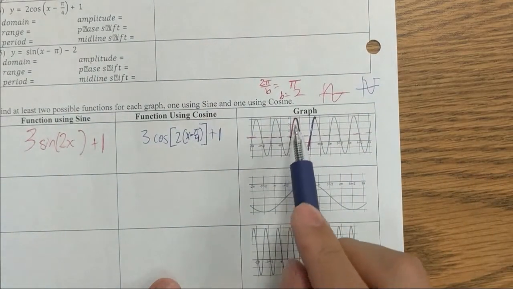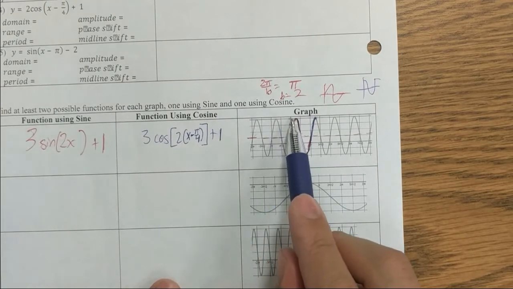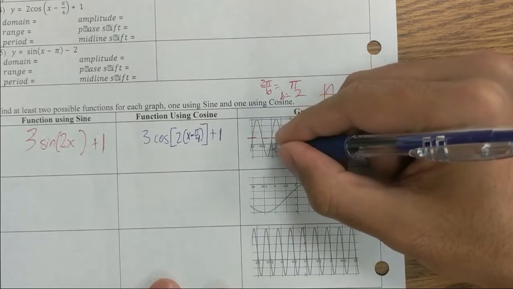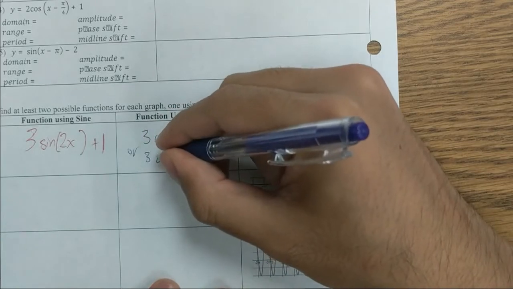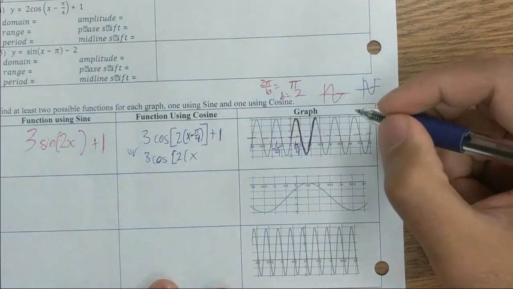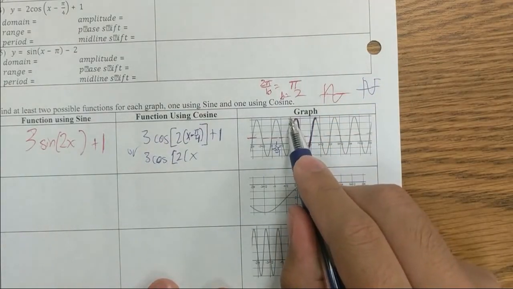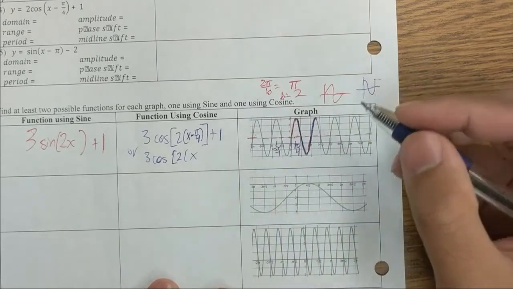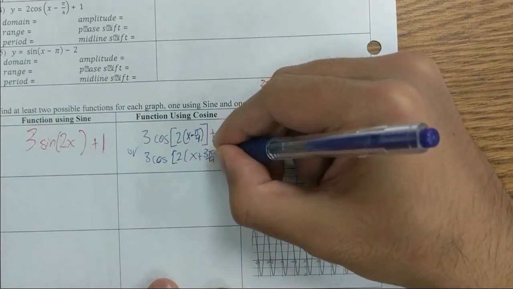Okay, the other option was I could have done it the longer way. I could have shifted this maximum all the way back to 0. So this point is at negative 3 pi over 4. That means that from the original maximum, I went negative 3 pi over 4 units. So minus negative 3 pi over 4 is plus positive 3 pi over 4.